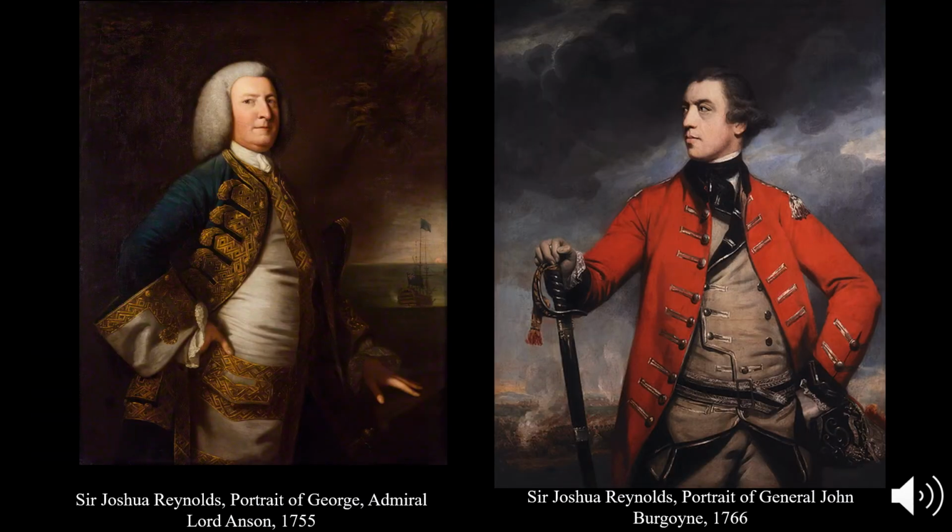Here's two more military figures. The portrait of Lord Admiral Anson and General John Burgoyne, pardon me. You see that he's painting these two military figures in full dress uniform, placing them quite unusually against a dramatic background vignette attesting to their heroism.